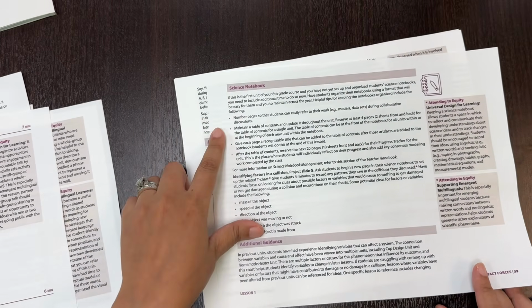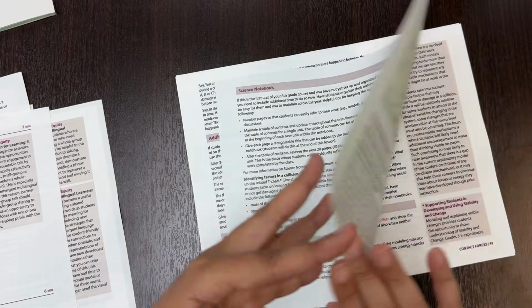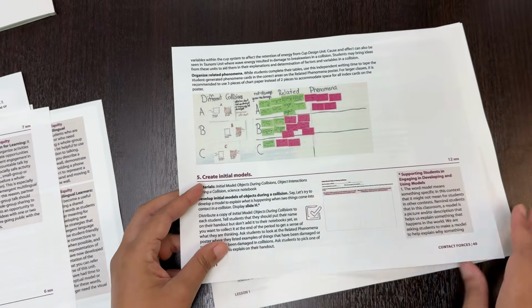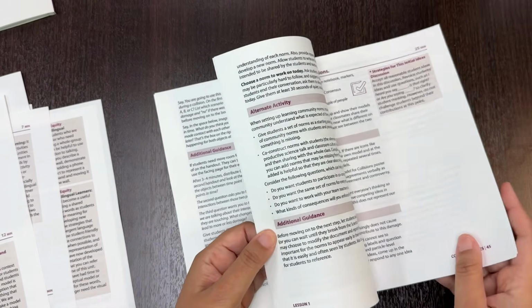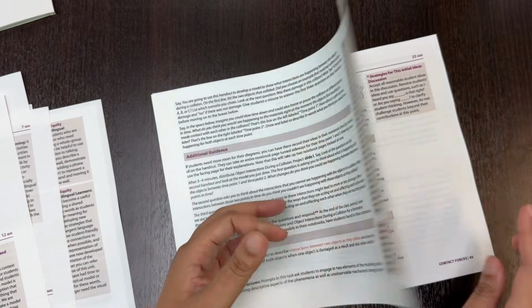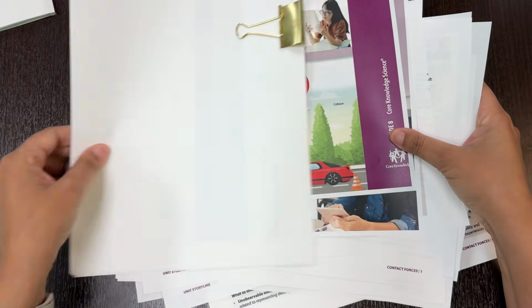Then you even have here the science notebook, and we'll show you that in just a second, and then additional guidance, if you have a board or things like that you want to do. And that is basically what you're looking at with the teacher guide and how you're actually teaching this. So now the next 2 parts are going to be brief.